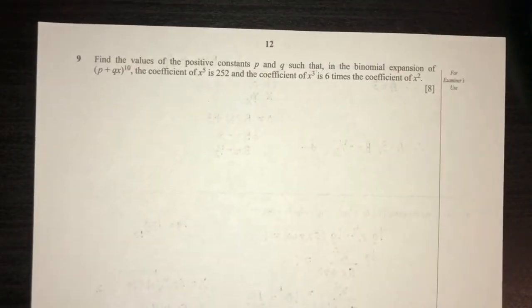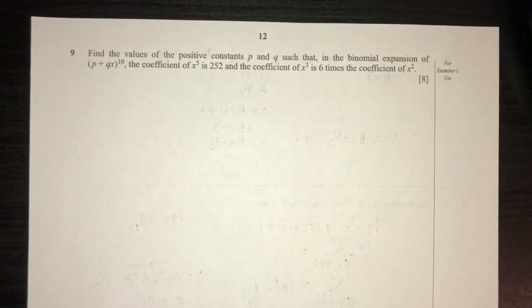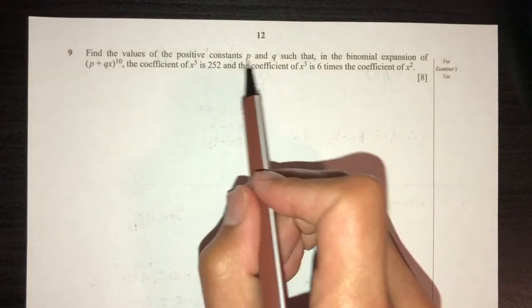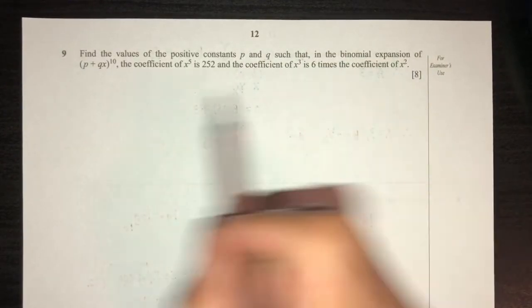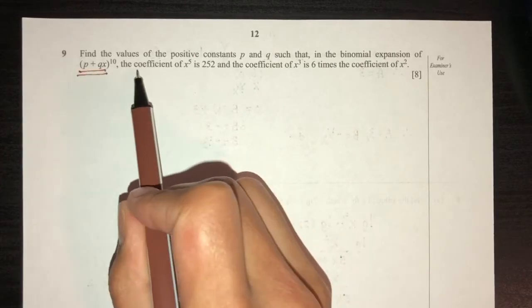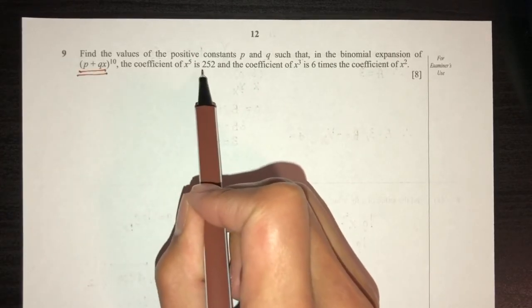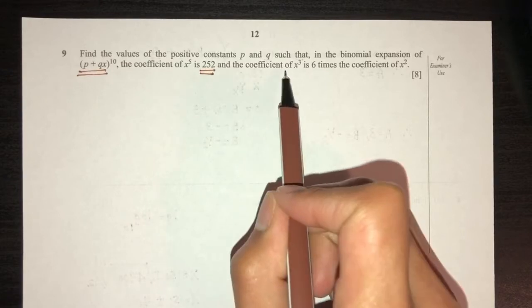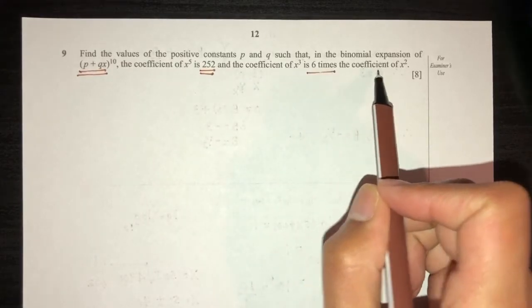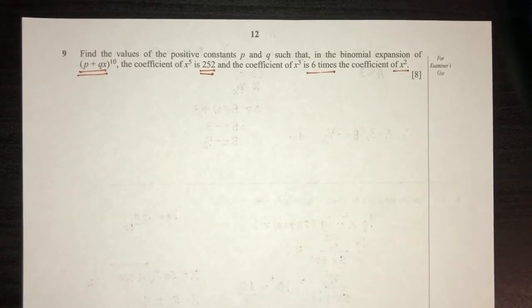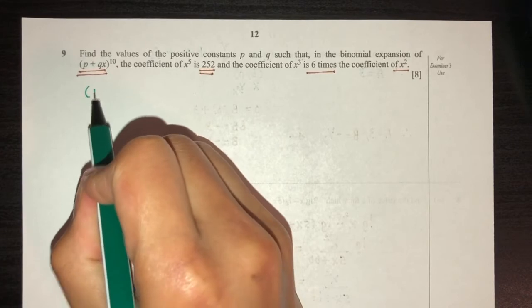Okay, so let's move on to question number 9. Find the values of the positive constants p and q such that in the binomial expansion of this one, the coefficient of x power 5 is this, and the coefficient of x power 3 is 6 times the coefficient of this. Okay, so we can just find them specifically, right? So we have to expand this.